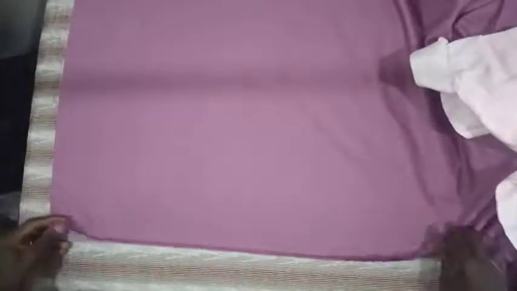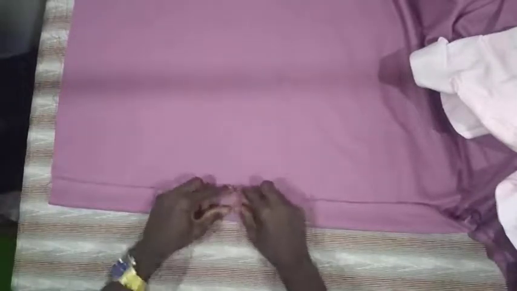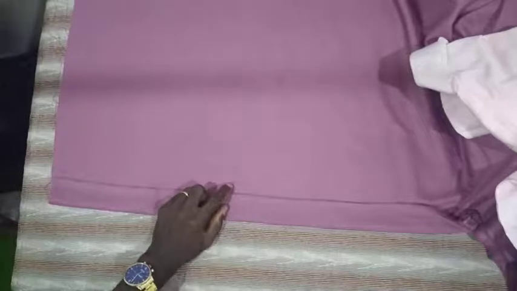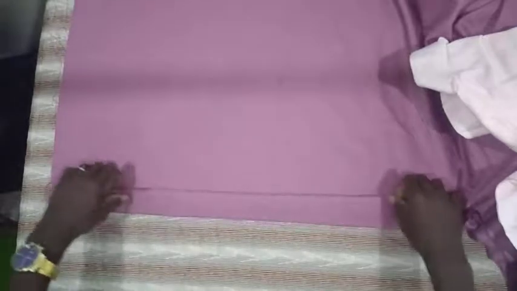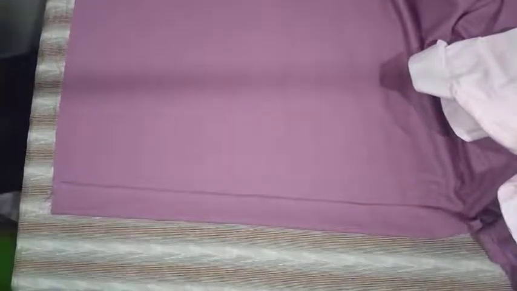Let's take it that we're using this fabric to cut a shirt. And when cutting a shirt, you know that you always fold 2 inches or 2.5 inches allowance for the button. So, after folding your 2.5 inches allowance for button, you take your shoulder measurement.